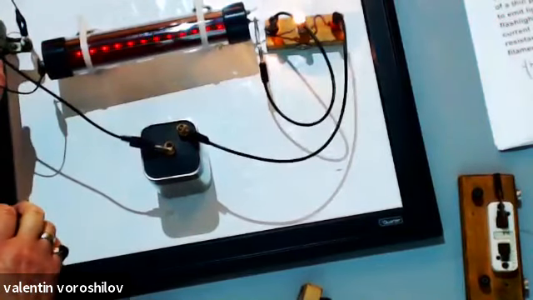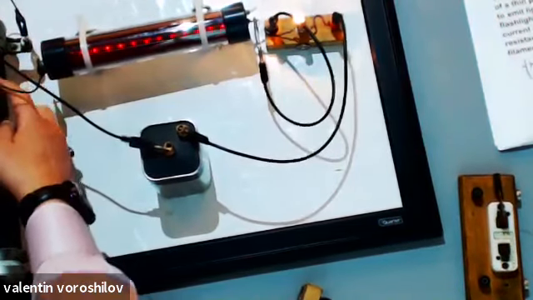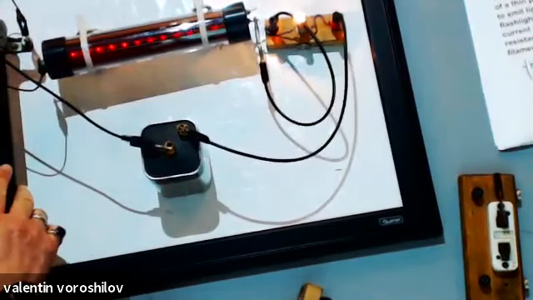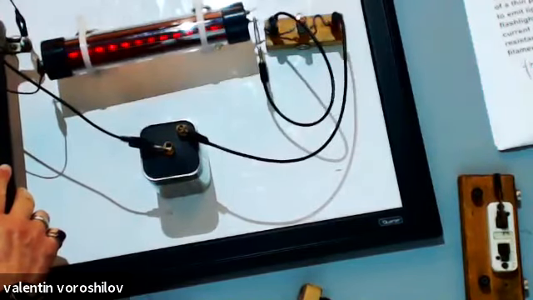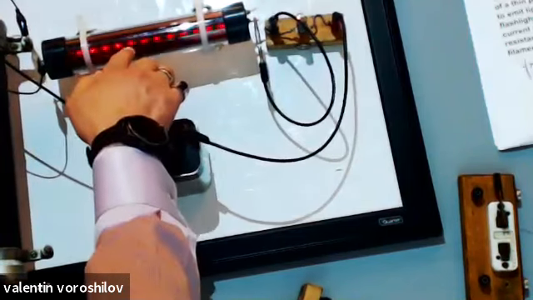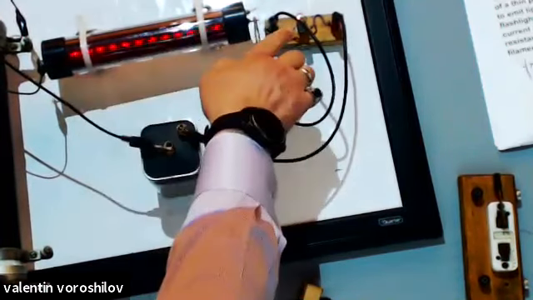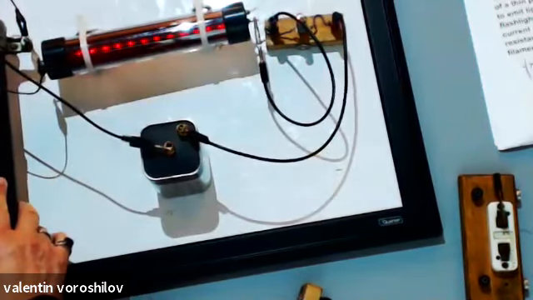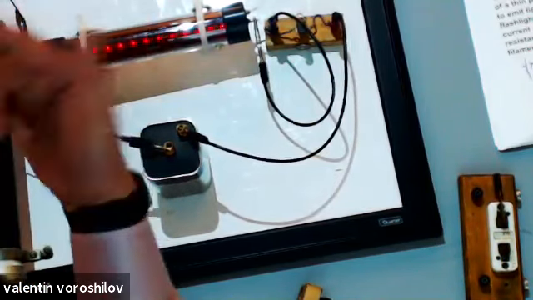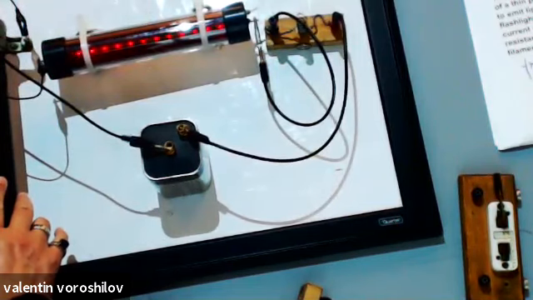And now I can increase the length of the wire in this variable resistor and see what's happening. These start traveling slower, the bulb becomes dimmer, because when I make the wire longer, I increase the resistance, make it higher and higher, and that makes electric current lower and lower.